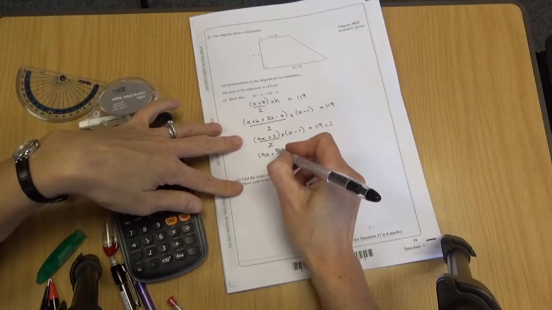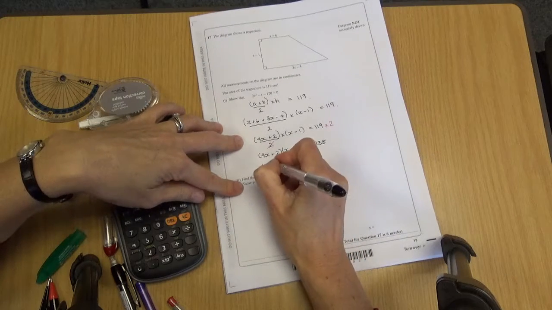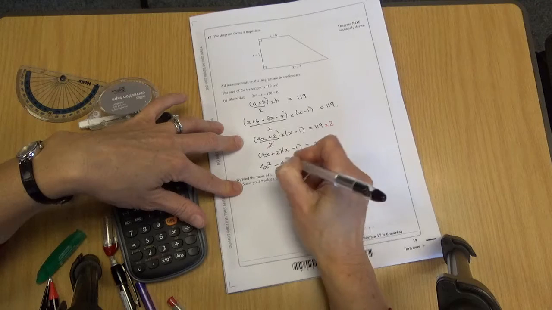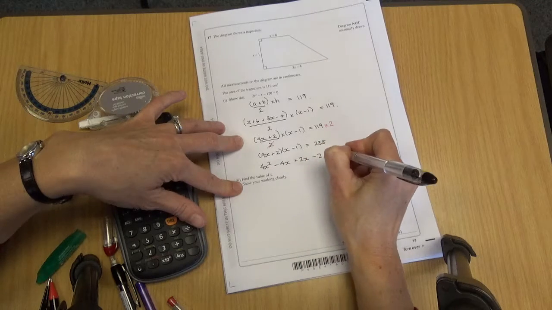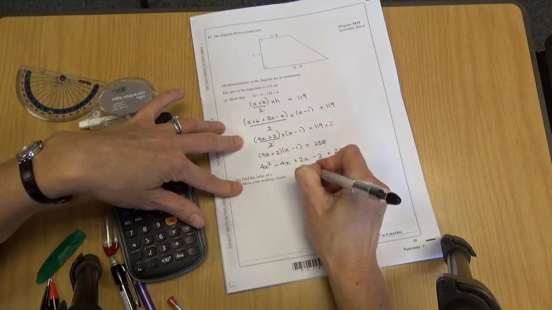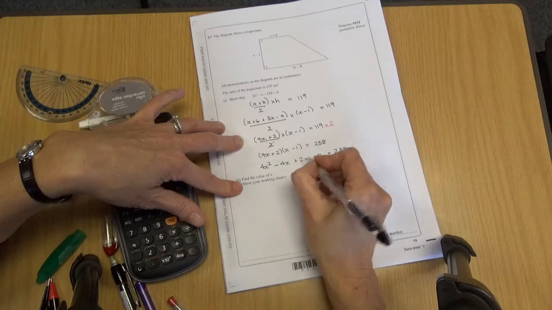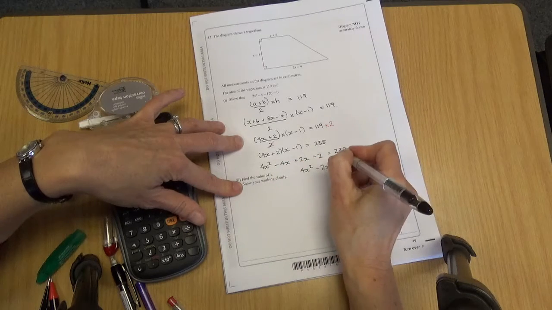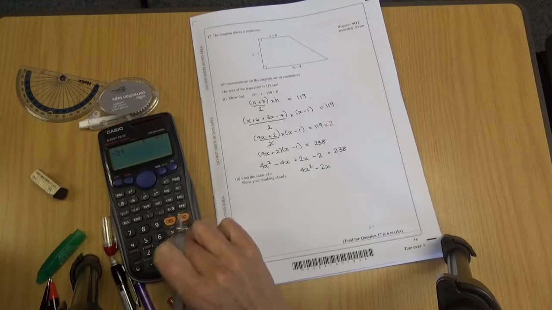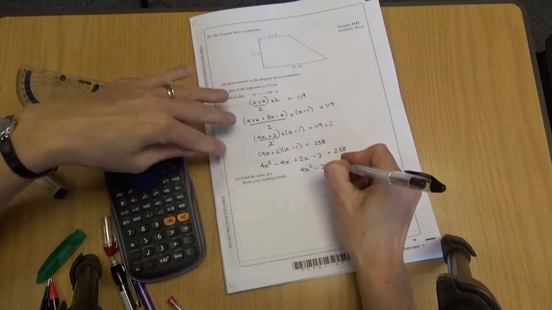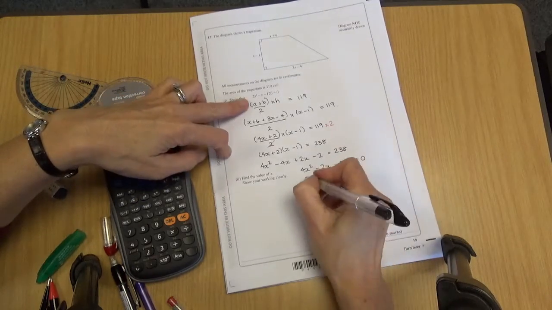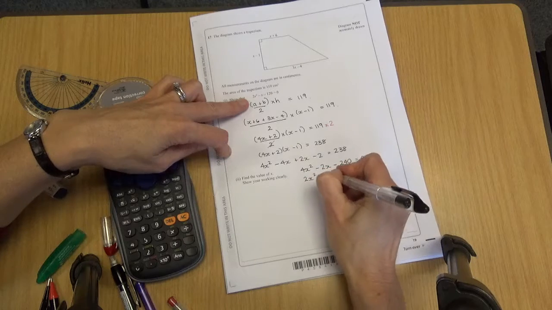And then I can do FOIL. First is 4x squared, out is negative 4x, in is positive 2x, last is negative 2. Put it all on the left hand side. I've got 4x squared, negative 4 add 2 is negative 2. Bring the 238 over, so negative 2 subtract 238 is negative 240. And if I halve all the terms, I get the required equation.